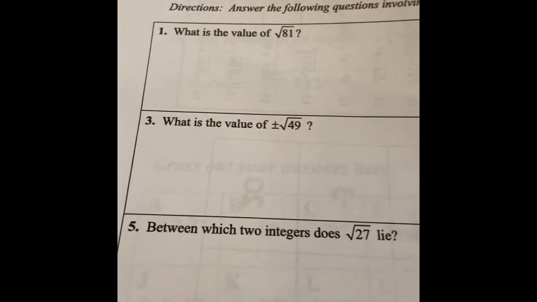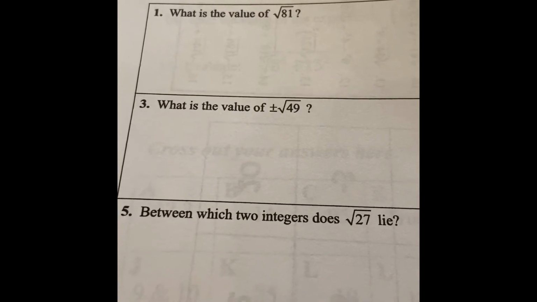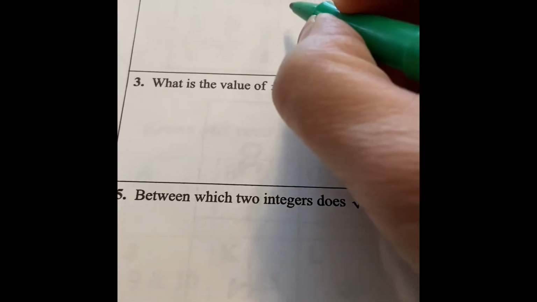Hi guys, I thought I would try to give a rough video using my iPhone of what the homework was for Friday, the answers that you have.